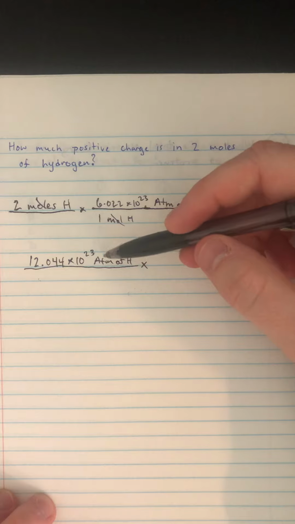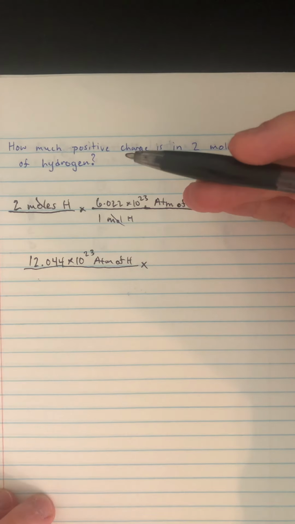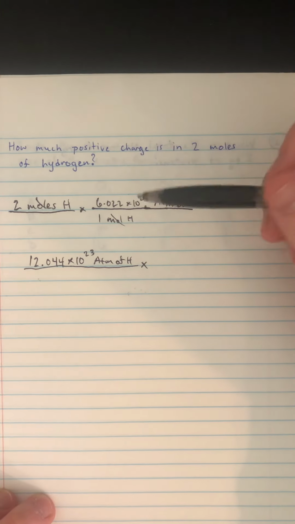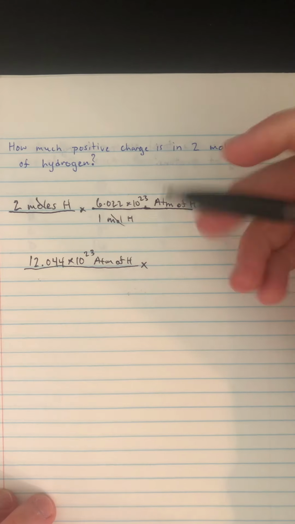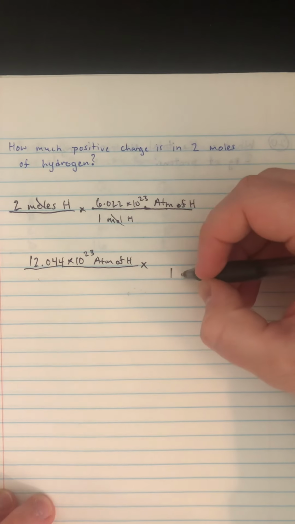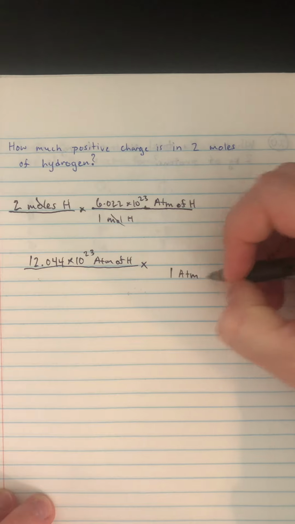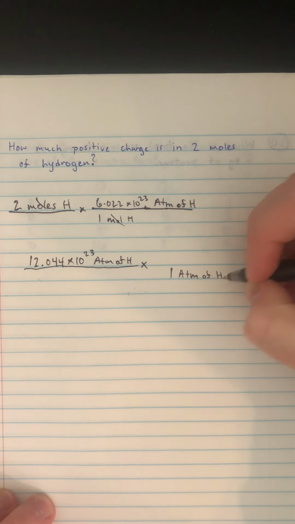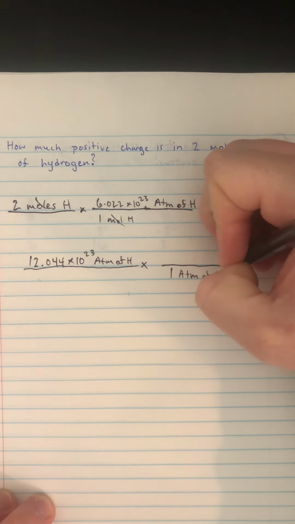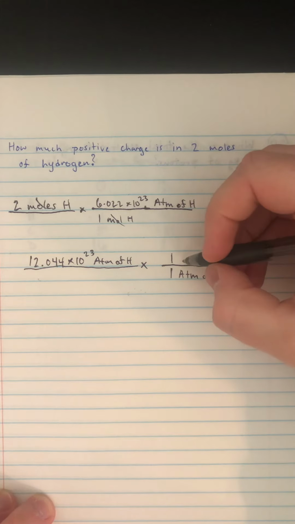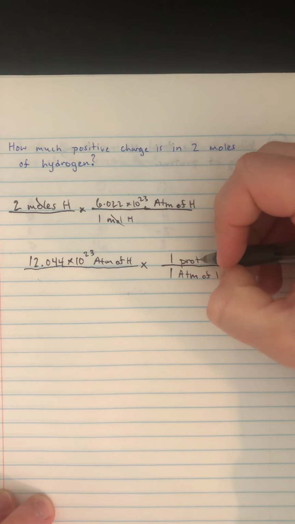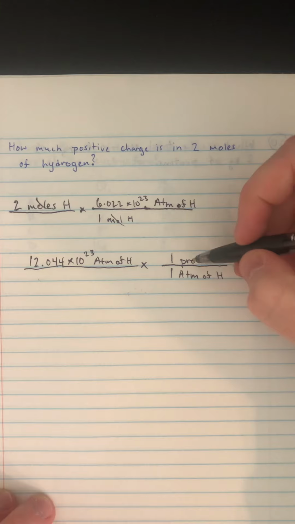Again, we eventually want to get to protons or electrons because that's how we're going to get to charge. So if I know the number of atoms, well, I know in 1 atom of hydrogen, there is 1 proton, right? Each hydrogen has 1 proton.